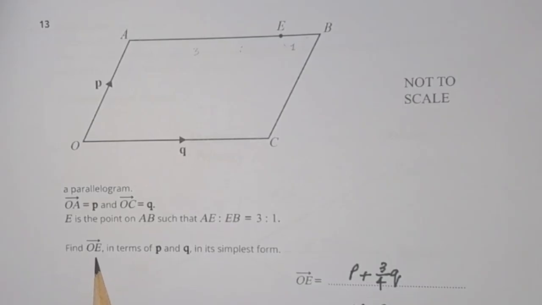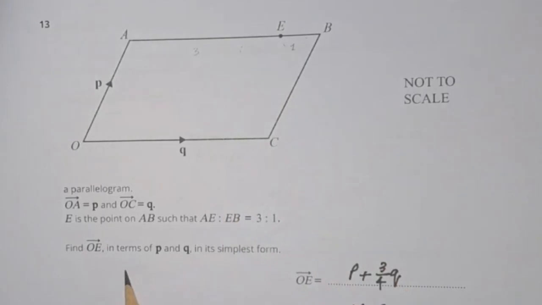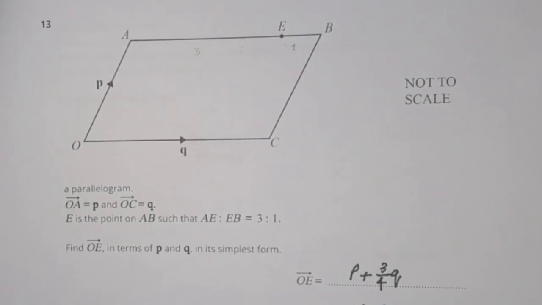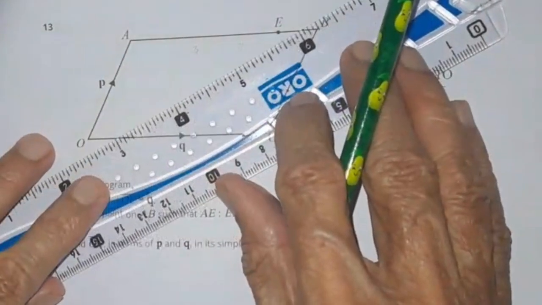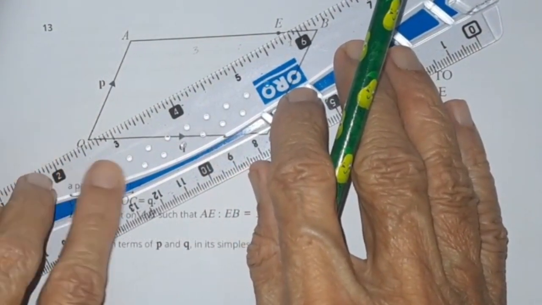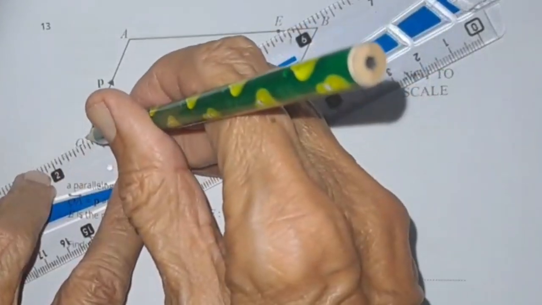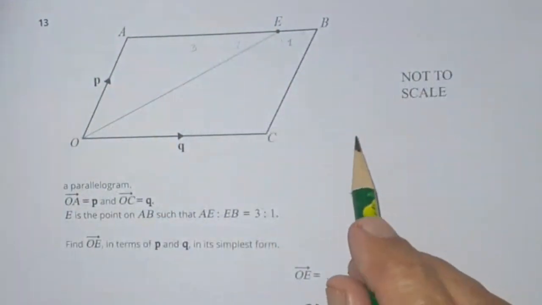Asking for OE in terms of P and Q in its simplest form. So we draw a vector OE in order to ease our question. This is OE.